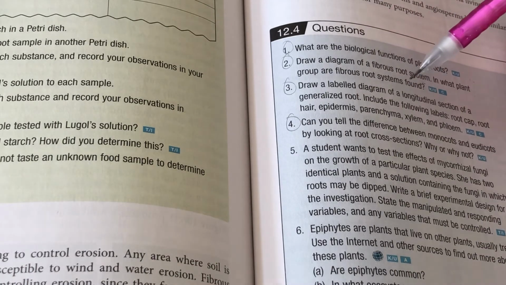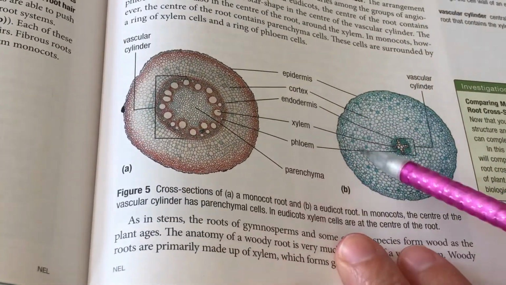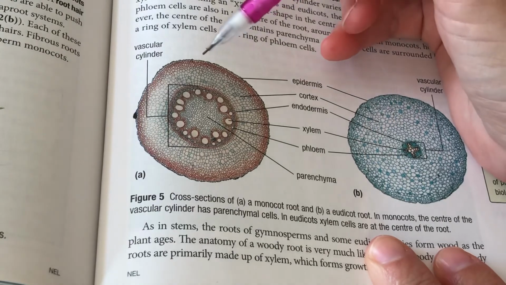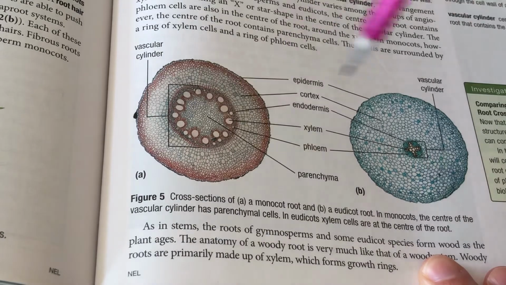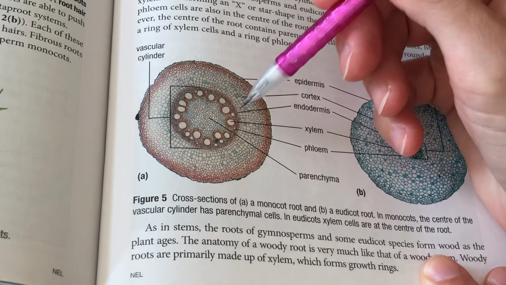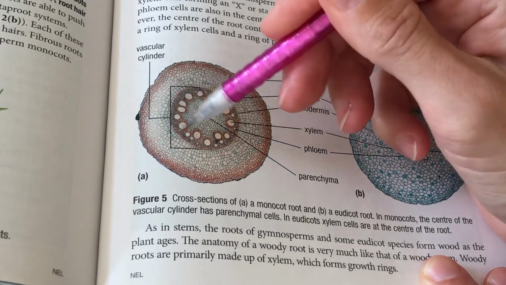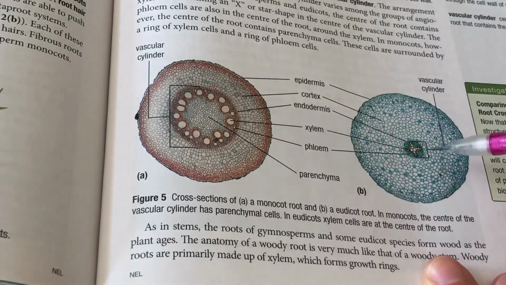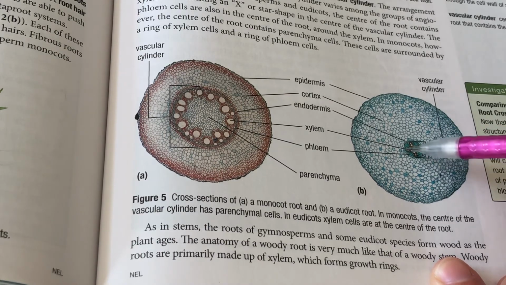Draw a labeled diagram of longitudinal section of a generalized root. So this is what we're asking you to do, or I'm asking you to do. Be able to label this, okay? If you drew it, that's super fantastic, because that's the education you want to get. What we're showing you here is a monocot root versus a dicot root. So notice in the monocot root, okay? You have your cortex, and then you've got your phloem and your xylem, okay, in the center. That's a monocot. In a dicot root, you're going to see this vascular cylinder, and the xylem and the phloem are actually contained in this cross-like structure, okay?